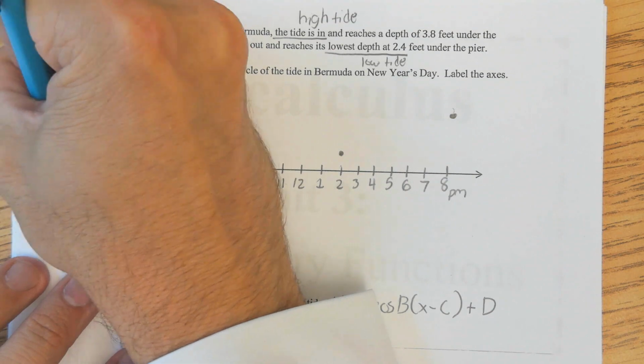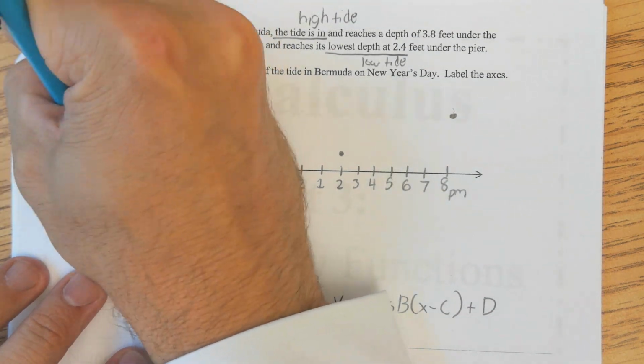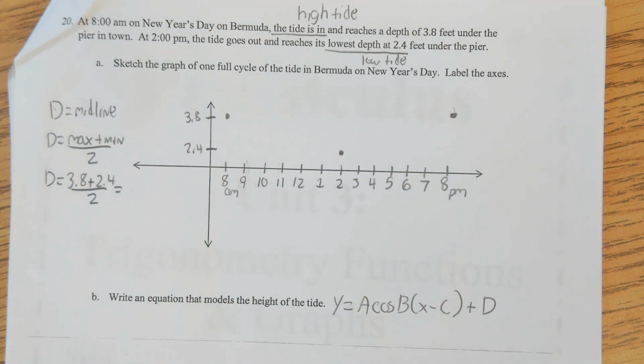So max plus min divided by 2, so D is equal to 3.8 plus 2.4 divided by 2. And so that gives me 6.2 divided by 2, so it's 3.1.